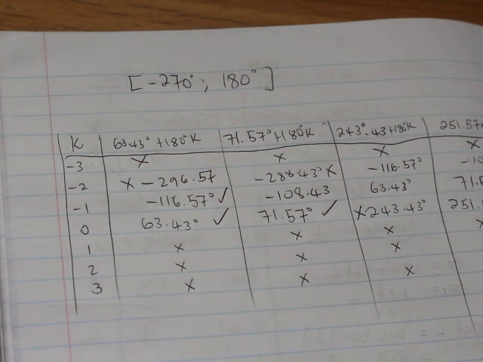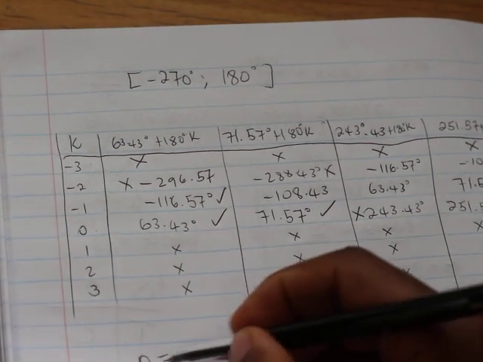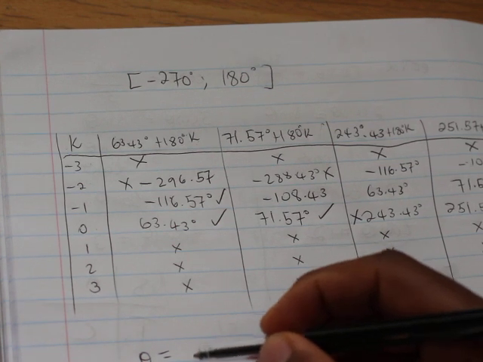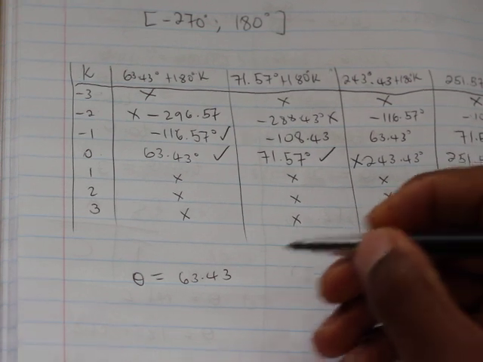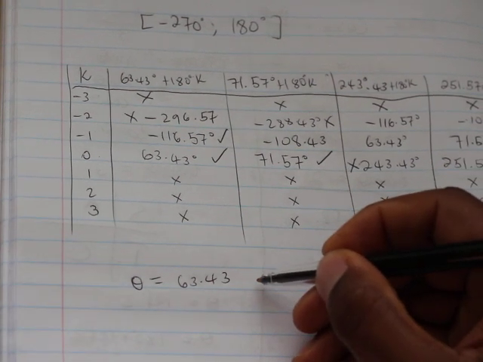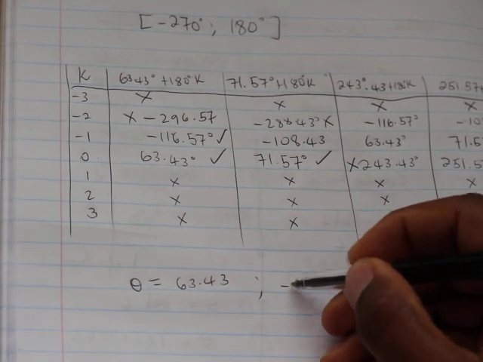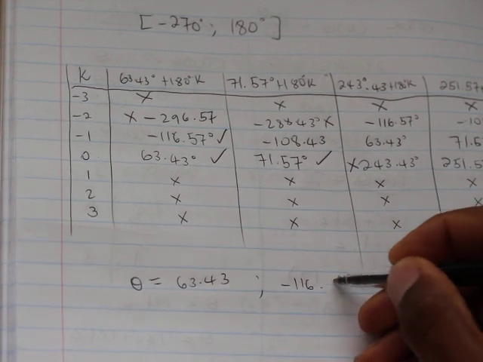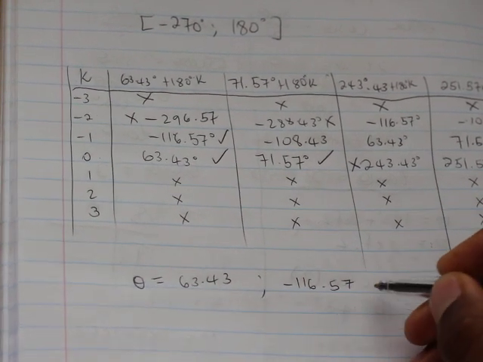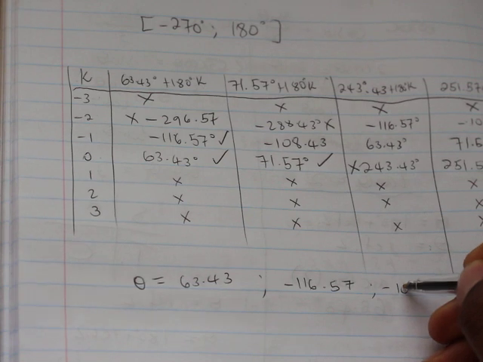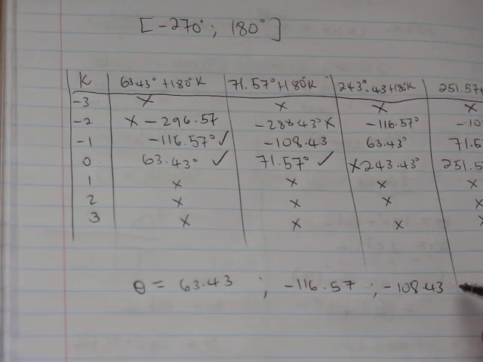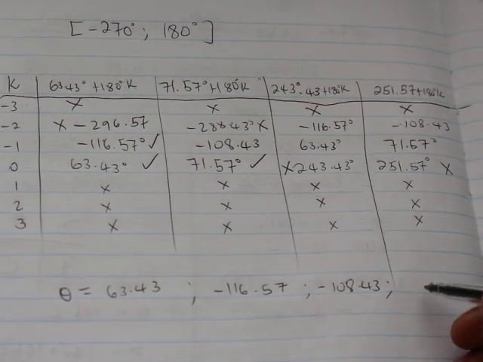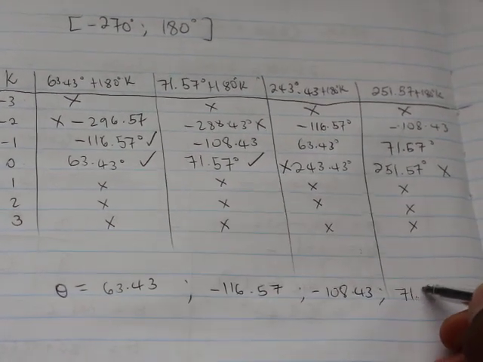So now let's check how many unique solutions we have. Theta is going to be 63.43, minus 116.57, minus 108.43, and we're going to have as well 71.57.